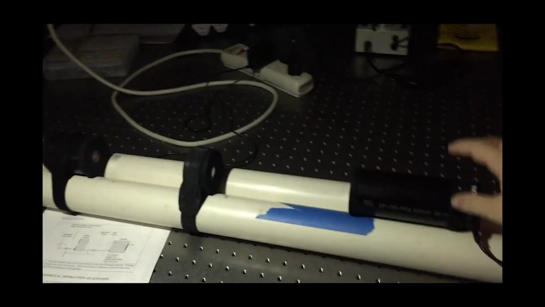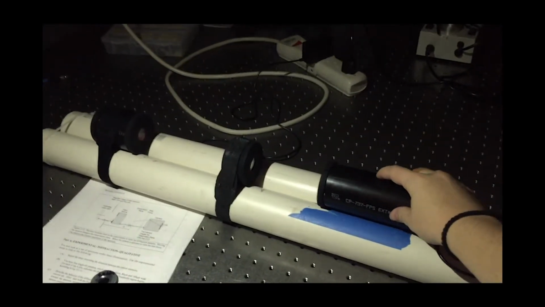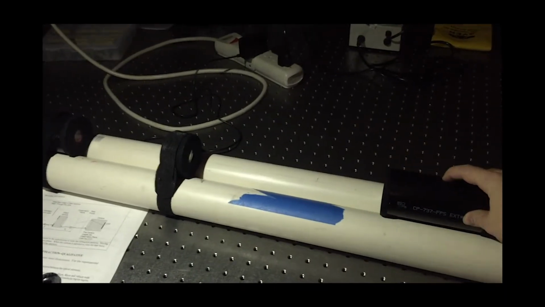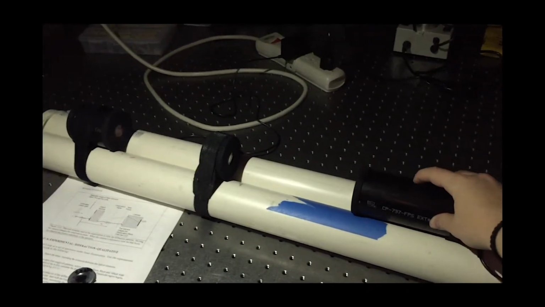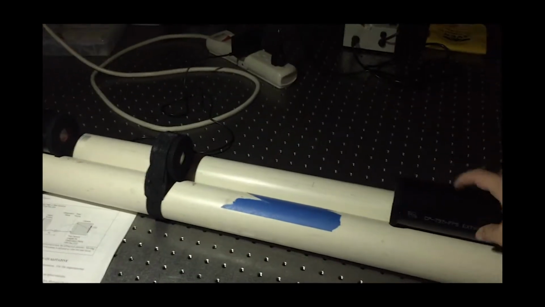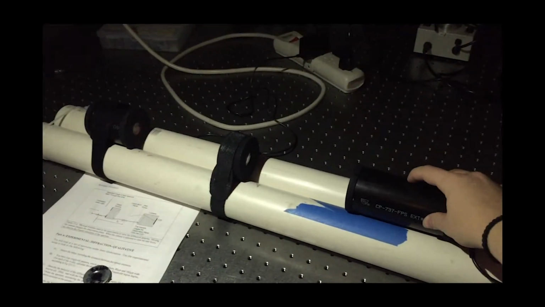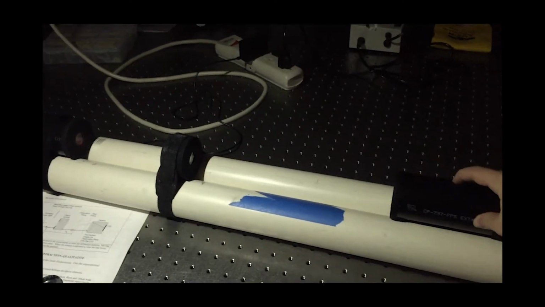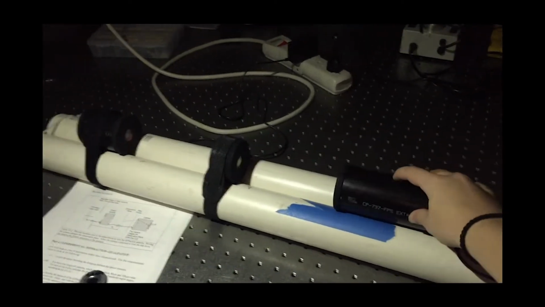For this part of the experiment, we are using a camera to view the observation plane on a CCD camera. And by moving the camera along the axis, we view the diffraction patterns from an image of the aperture through the Fresnel region and then into the Fraunhofer plane.